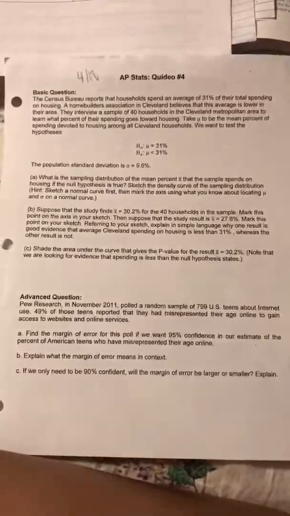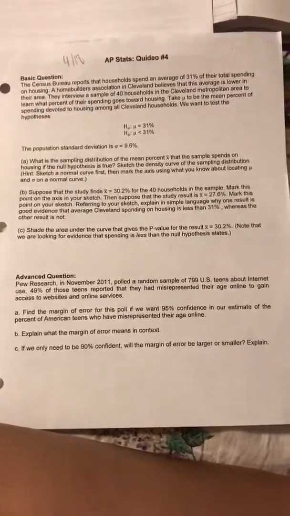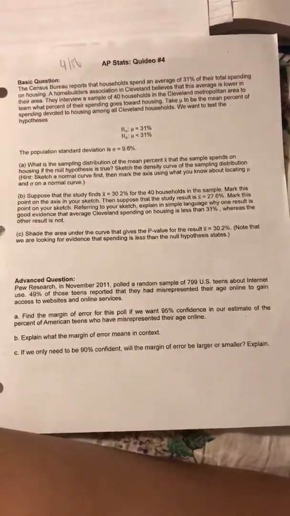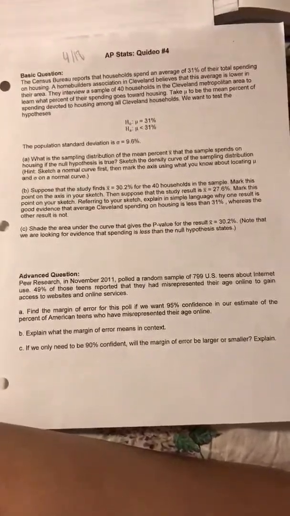So this is video number 4, advanced question. Part A asks to find the margin of error for this poll if we want 95% confidence in our estimate of the percent of American teens who have misrepresented their age.